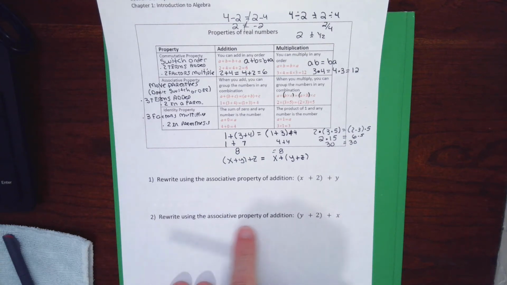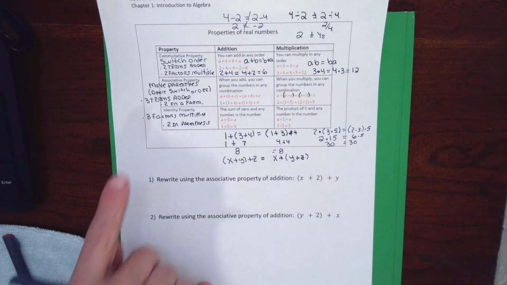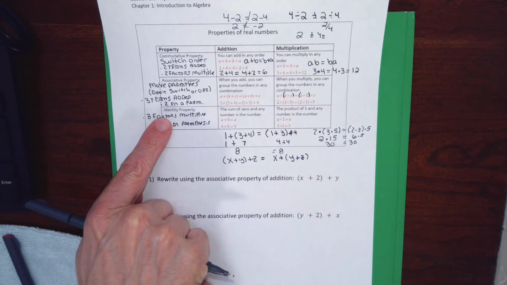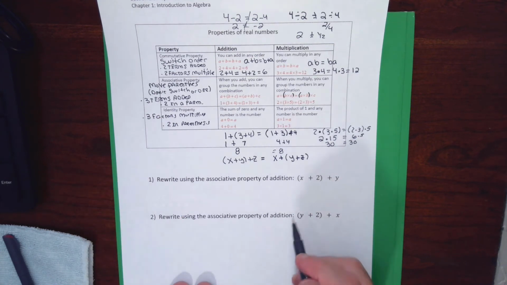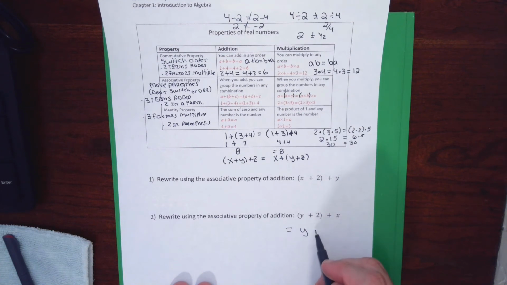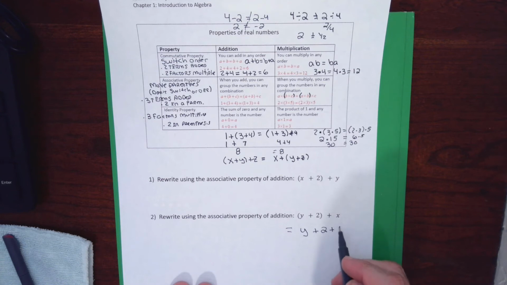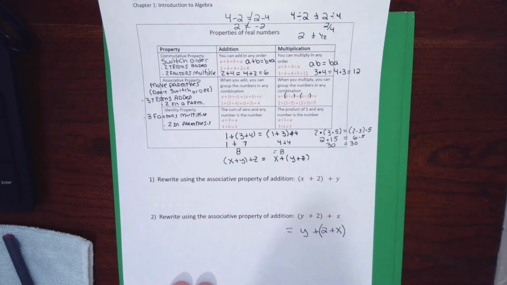Number 2 says use the associative property of addition. This can work because I have 3 terms, they're being added, 2 of them in a parentheses. So to apply the associative property, I don't change the order. So the y has to stay first, the 2 has to stay second, the x has to stay third. I just need to regroup. Instead of having the first 2 terms in a parentheses this time, I'll put the second 2 terms in a parentheses.